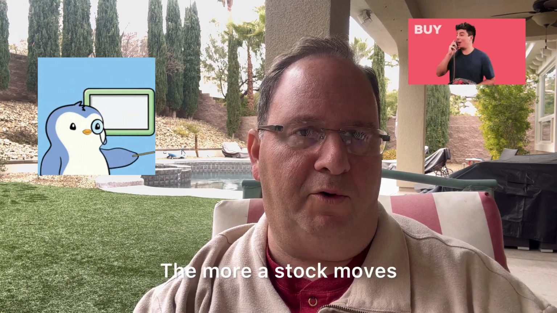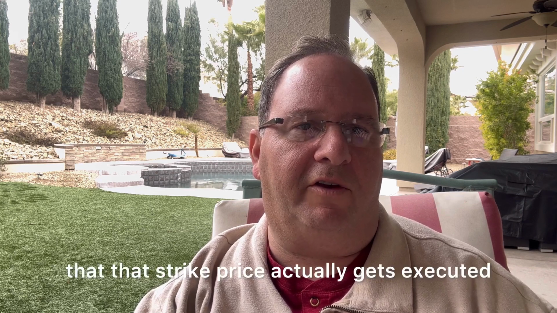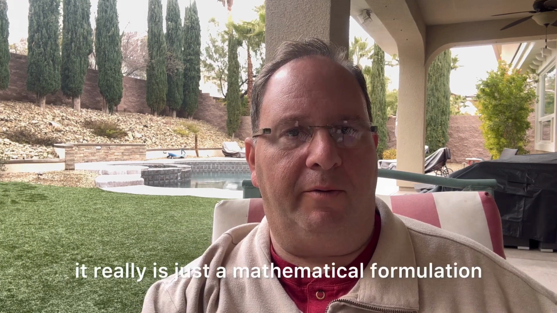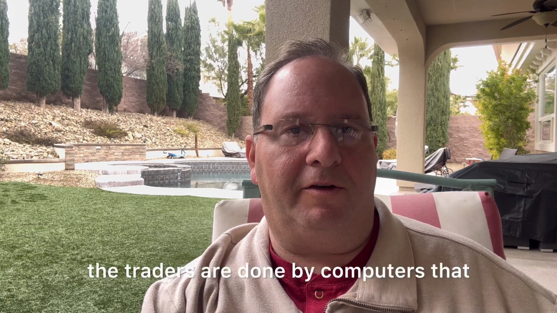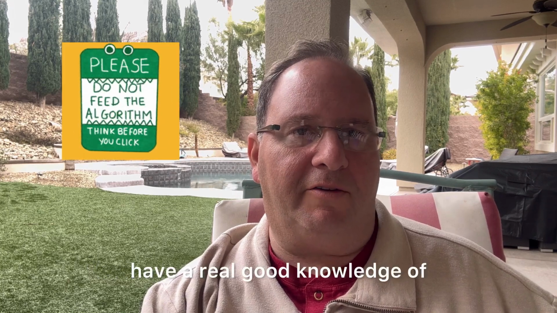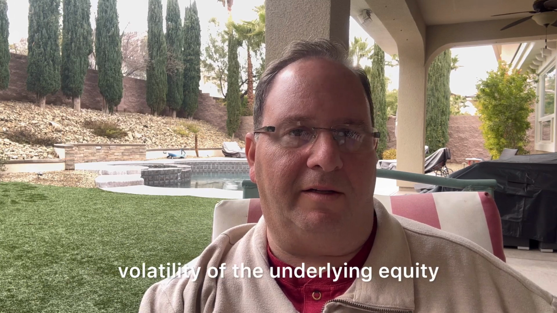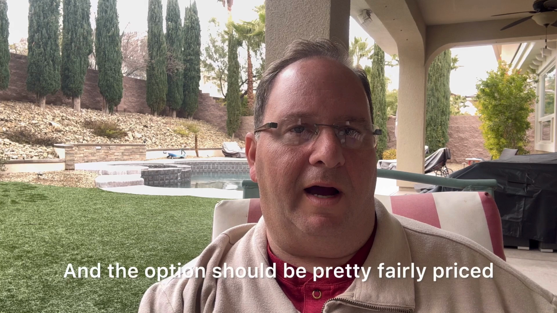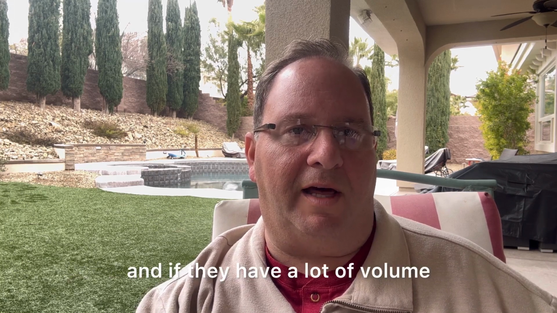The more a stock moves, the higher the premium is going to be, because it means there's more likelihood that the strike price actually gets executed over the time frame of the option. For the most part, it really is just a mathematical formulation. At this point, the trading is done by computers that have a real good knowledge of how much the stock moves up or down on a given day to figure out the volatility of the underlying equity. And the options should be pretty fairly priced depending on the equity and if they have a lot of volume.